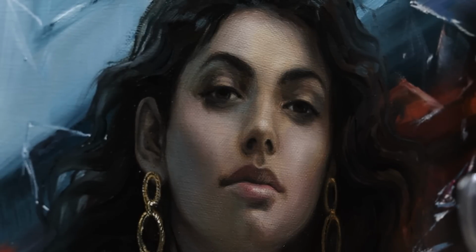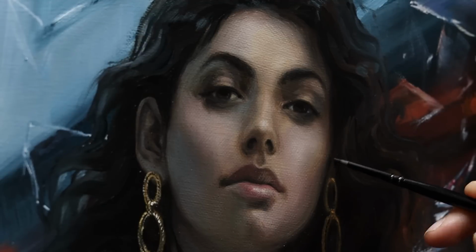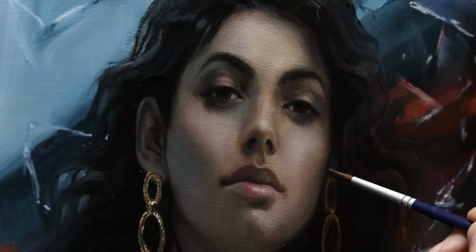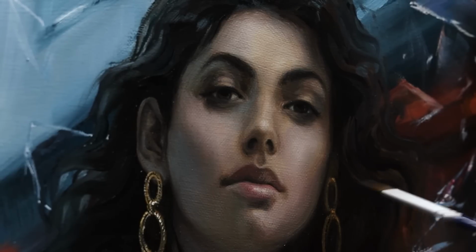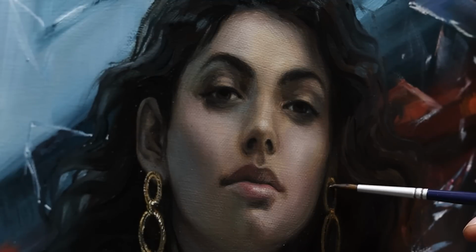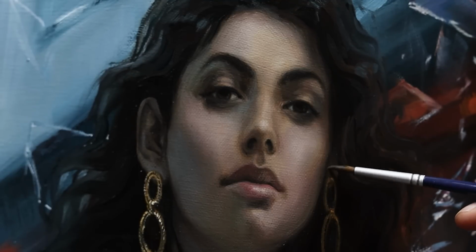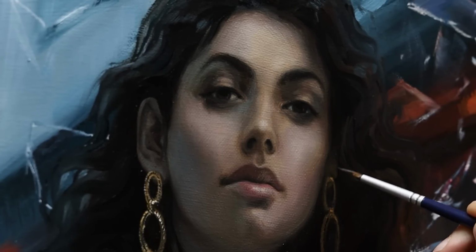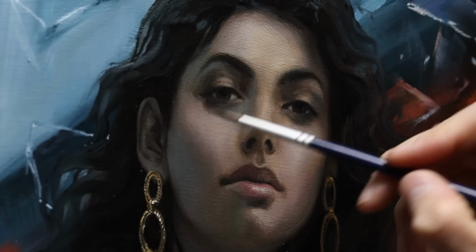By using this technique selectively, you can strike a balance between the soft blended approach and more expressive textured brushwork in other areas. For example, use sfumato for the face and thick, loose impasto brushstrokes for the background. That's an idea. That's one thing to explore, but there are so many.